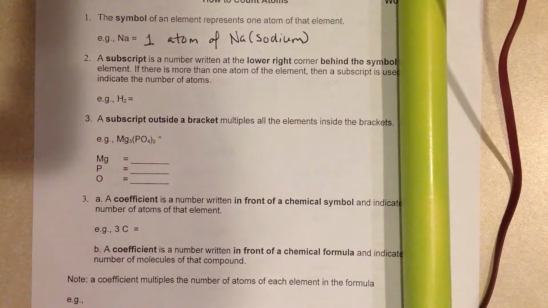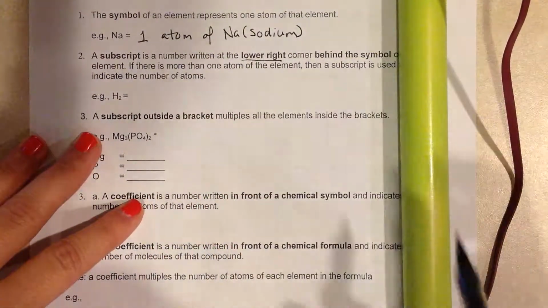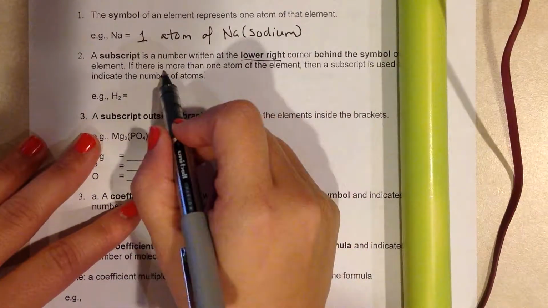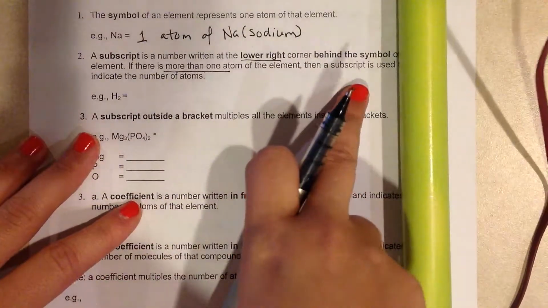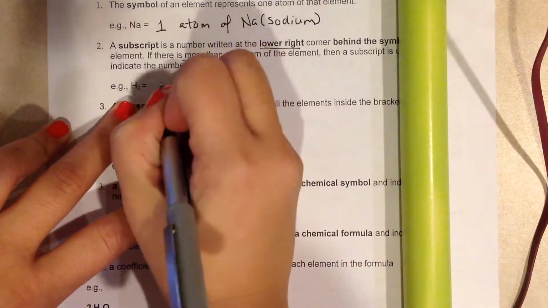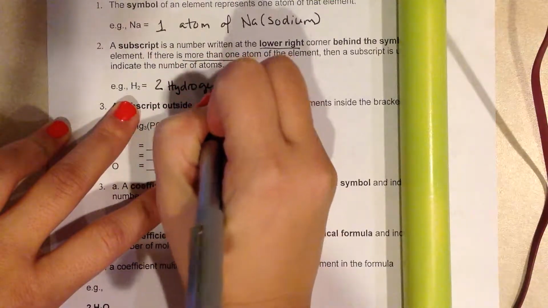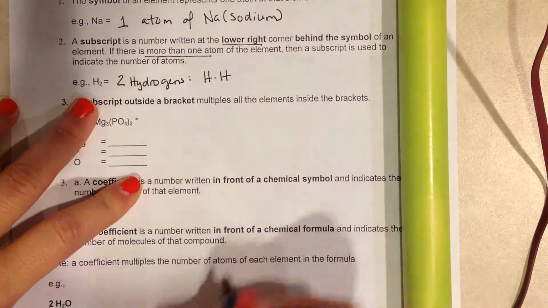So a subscript is the number that's written to the lower right corner and behind the symbol. This tells you that there's more than one atom of that element. The subscript is used to indicate that number of atoms. So this hydrogen 2 tells me that there's 2 hydrogens, or it's like writing HH.